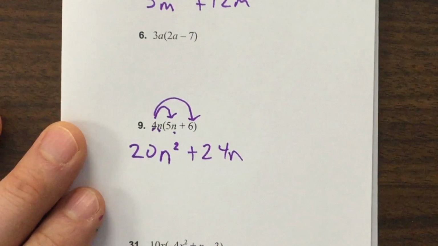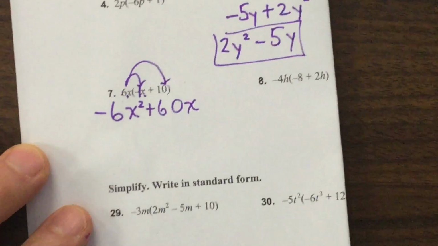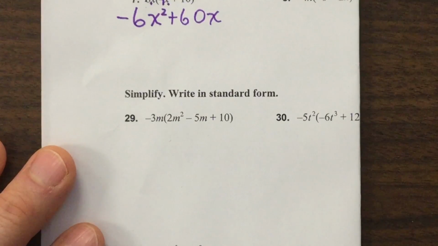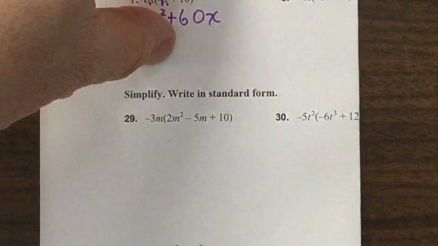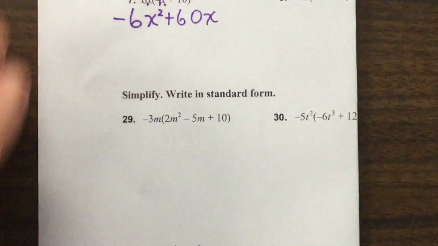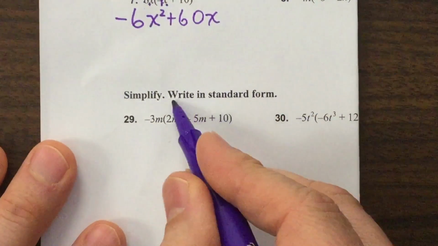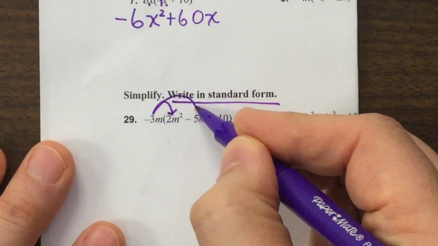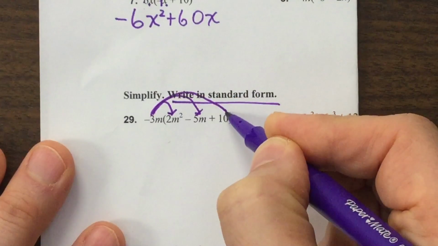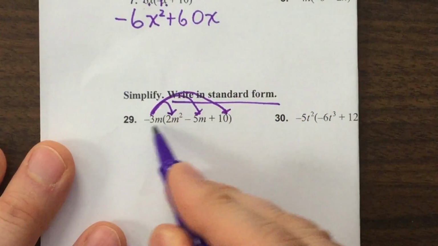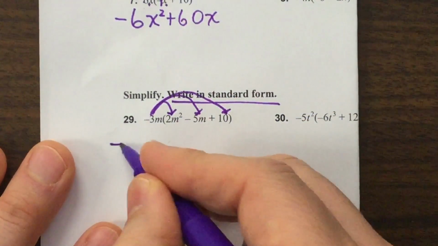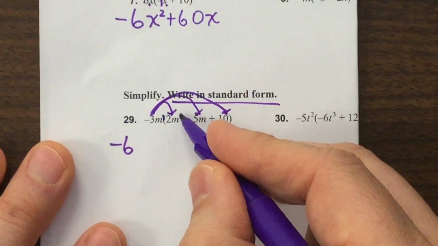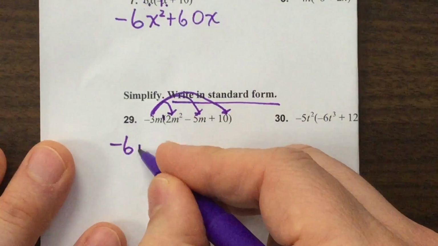Let's take a look at number, what do we have next? Okay, we skipped several questions. Now we're on 29. Okay, the top section didn't say to put in standard form, but we just did to be in good practice. Now they're specifically telling us to write in standard form. So here I'm distributing this negative 3m once, twice, 3 times. Negative 3 times a positive 2 gives me negative 6. And then m to the first power times m to the second power. I add 1 and 2, I get m to the third power.